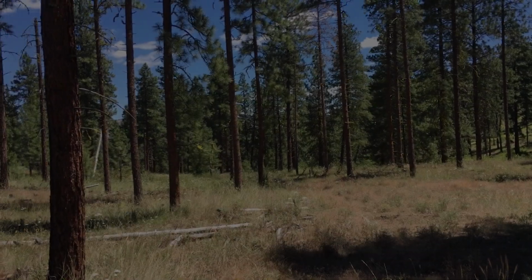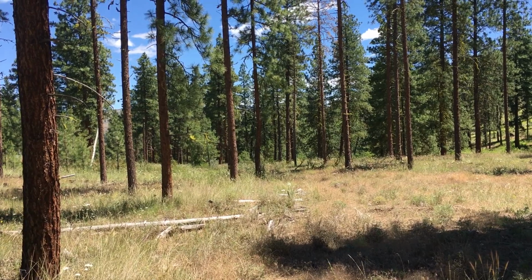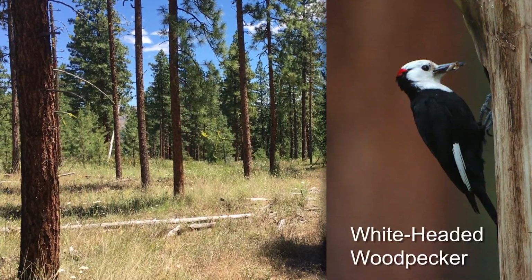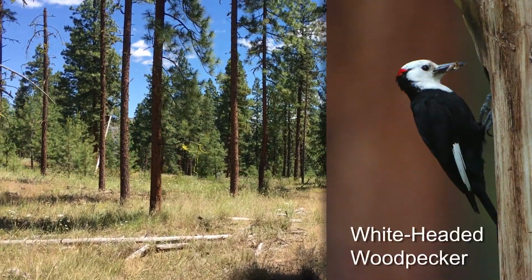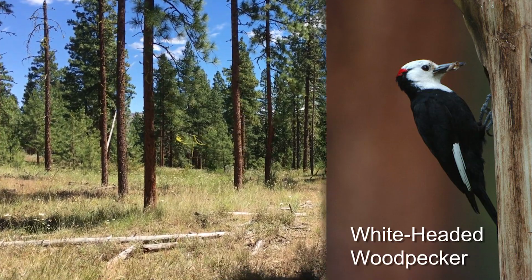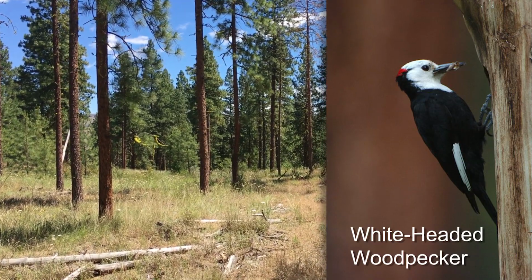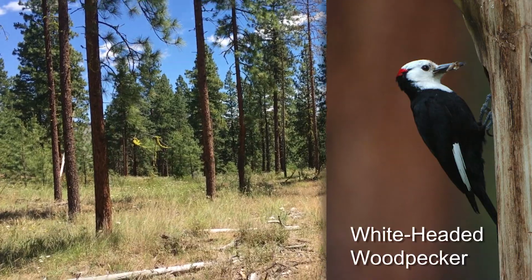So here we are, approaching an active white-headed woodpecker nest, and you can maybe hear in the background both of the adults are starting to scold us. They're starting to give alarm calls.